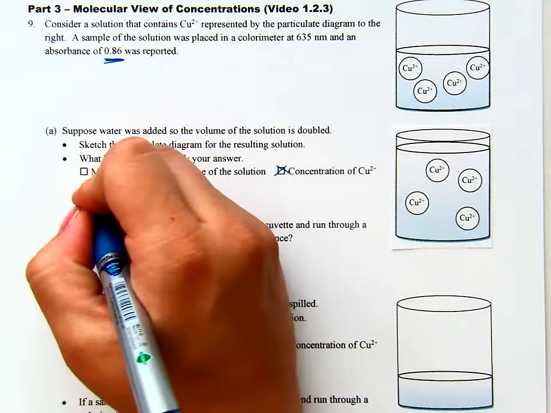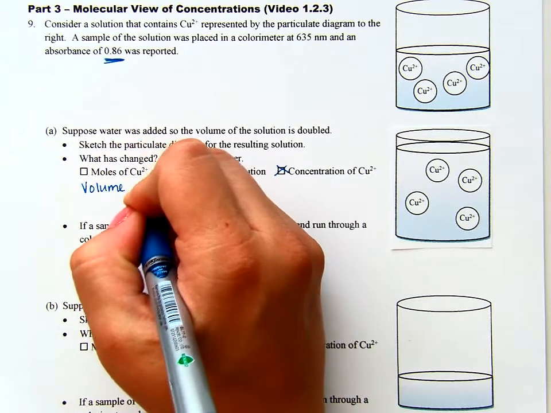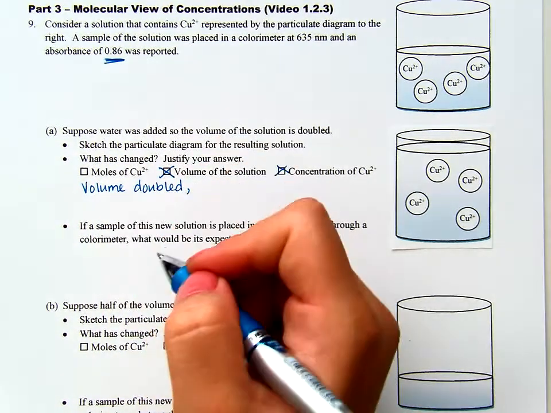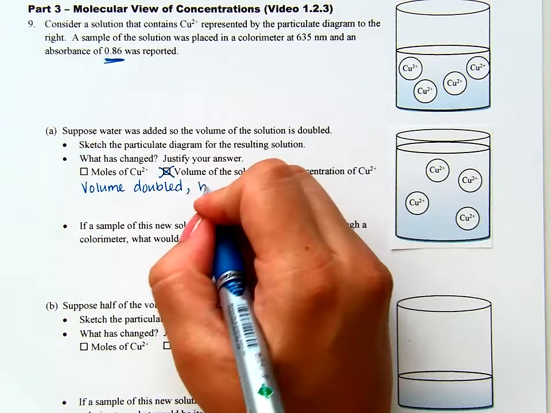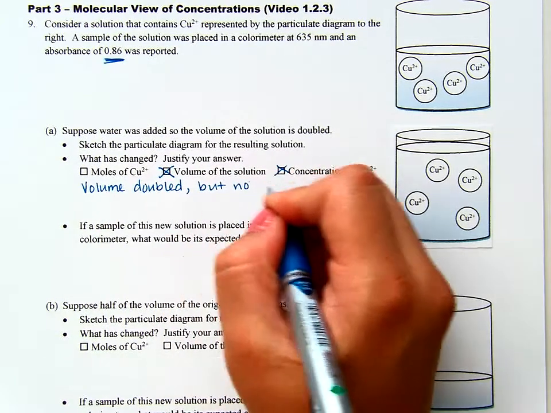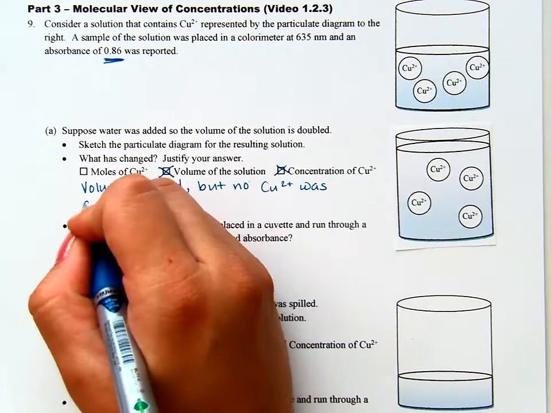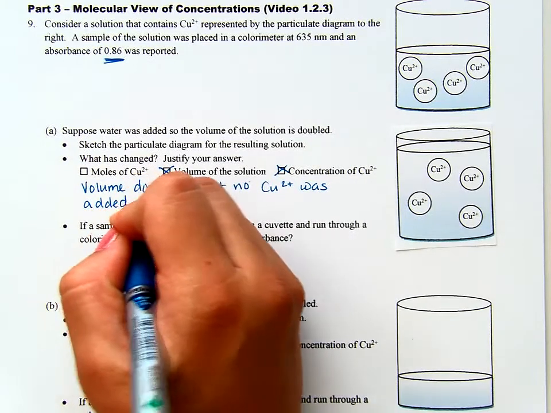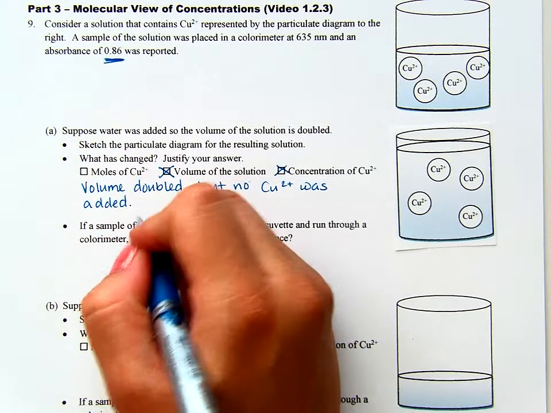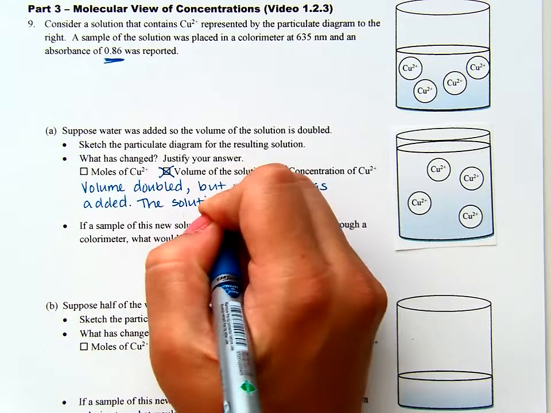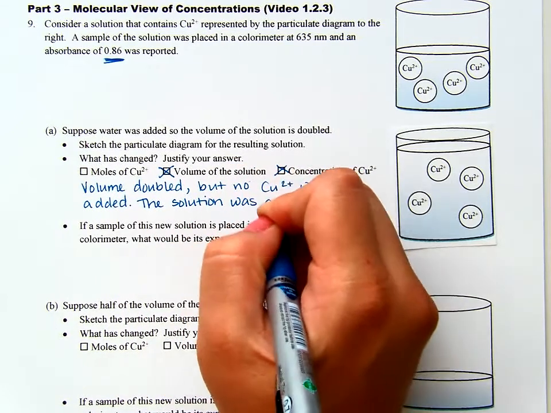So the volume was doubled. But no copper ions were added. So basically what we can sum it up and say here is the solution was diluted.